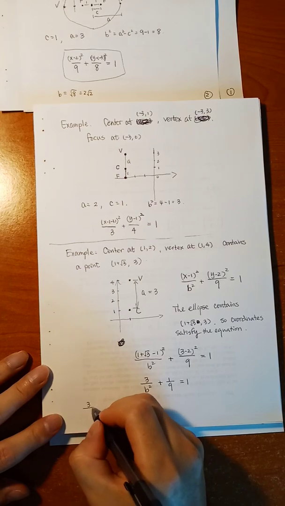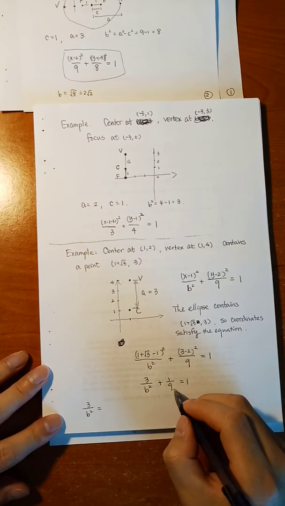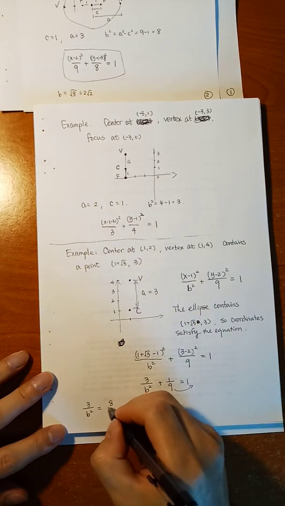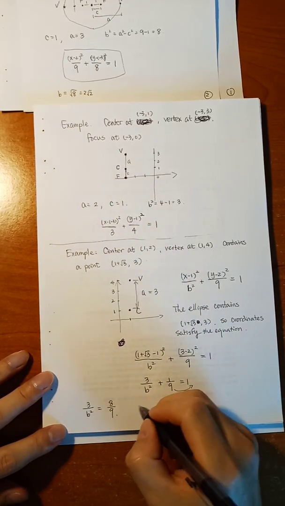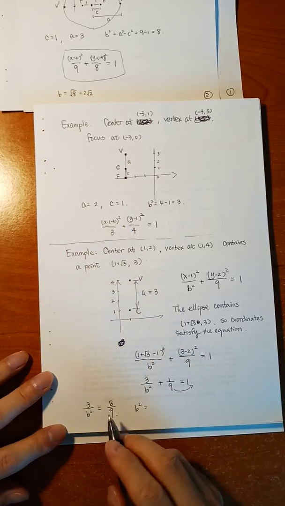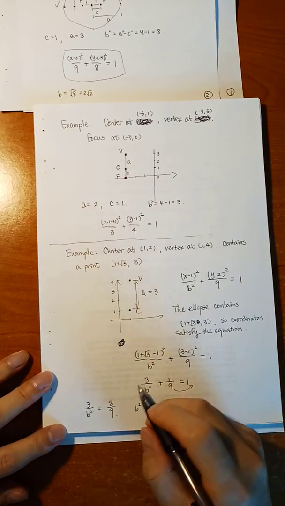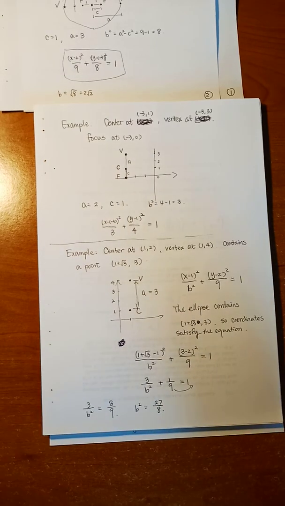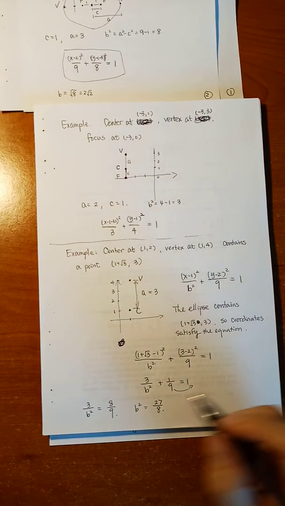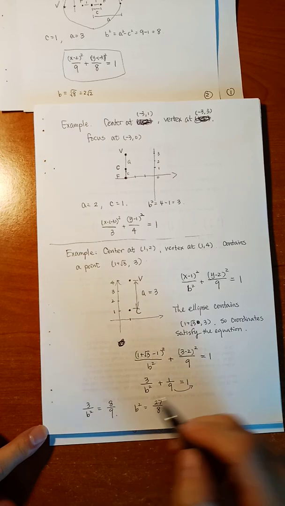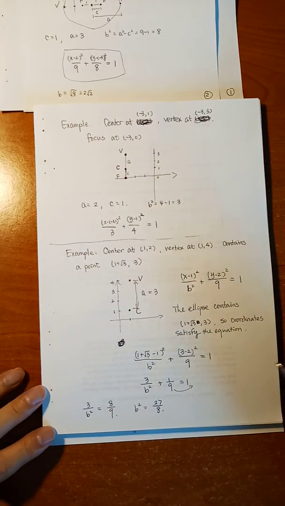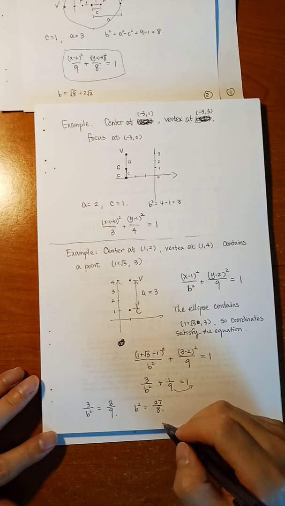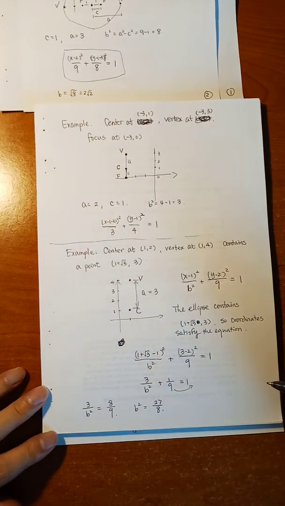So let me finish this. So 3 over b squared. You move 1 over 9 to the right side. 1 minus 1 over 9 is 8 over 9. So b squared is 27 over 8. Just move this to the right side and divide by 8 over 9. You get 27 over 8. So we determine the value b squared based on this given point.